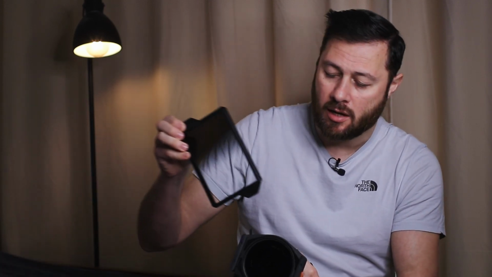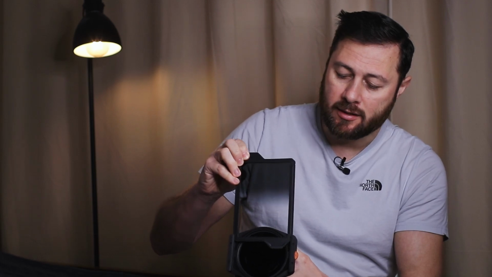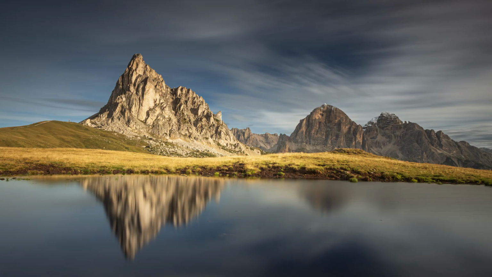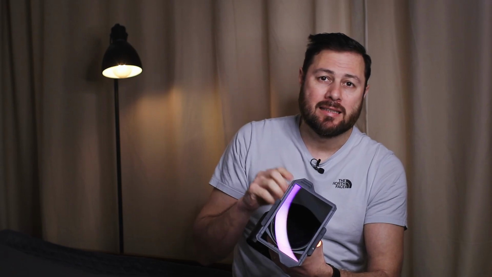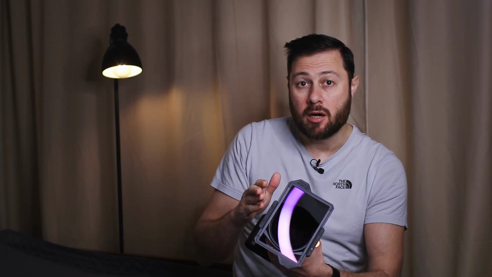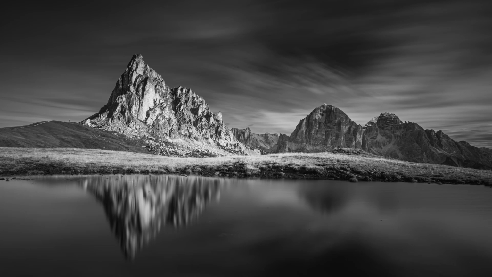And after that, I added a 3 stops ND graduated filter. The main reason for adding a graduated filter for this shot was not necessarily the brightness of the sky, but the reflection. Every reflection is 2 to 3 stops darker than the actual element that is being reflected. I did the initial exposure, and after that, I only had a 6-stop ND filter.